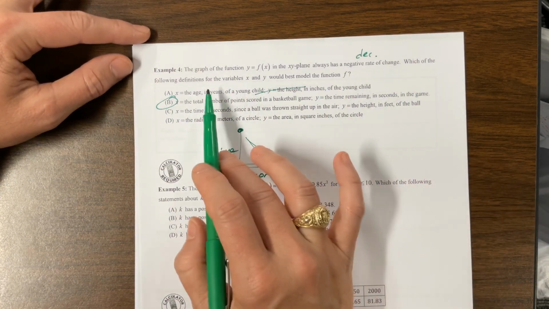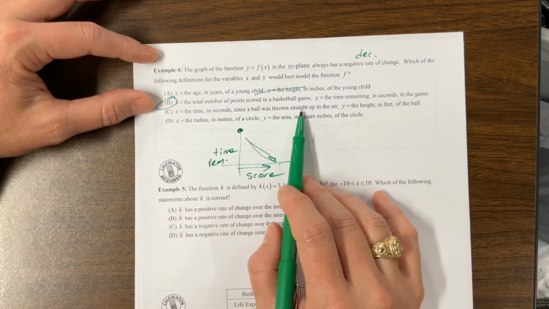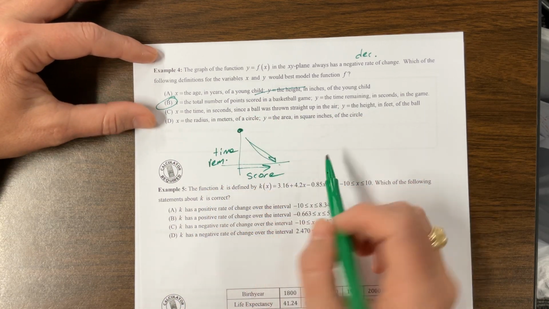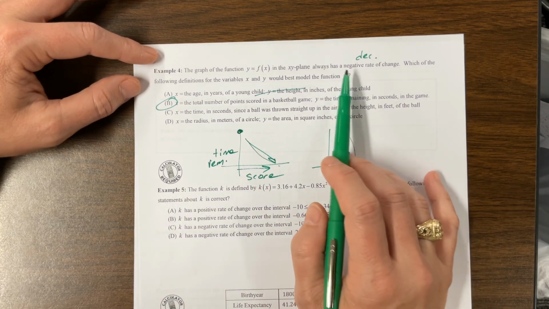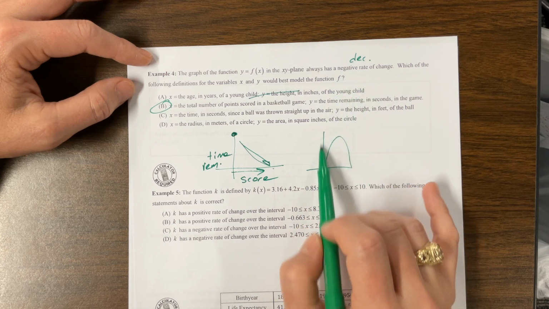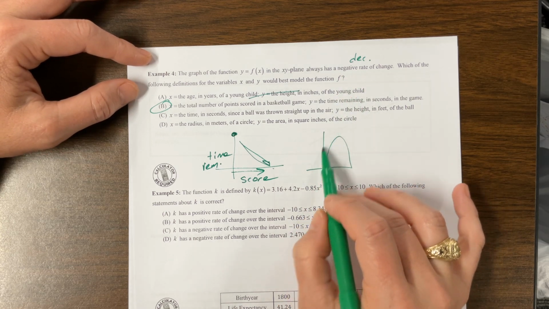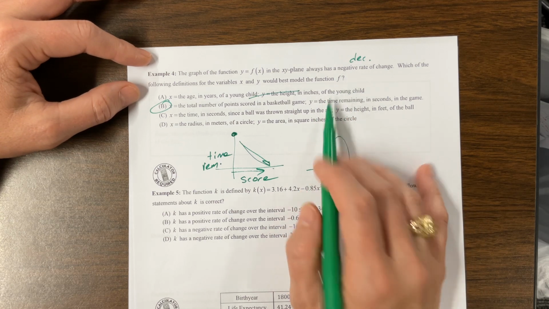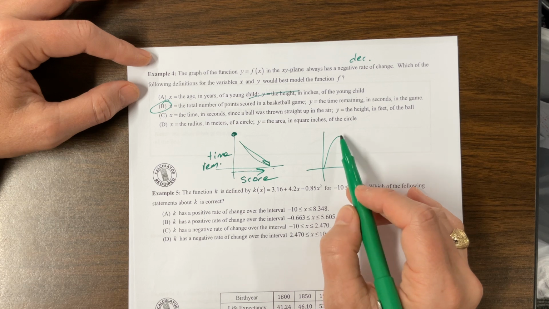Let's see, which of the following would best model that? The time in seconds since a ball was thrown straight up in the air, the height in feet of the ball. No, when you throw a ball, it goes like that. Its average rate of change, when it's concave down, will be decreasing. But first, the function has a positive rate of change, then it has a negative rate of change.